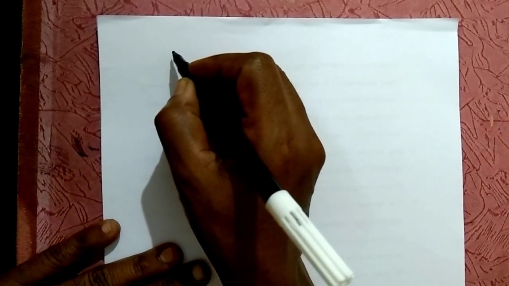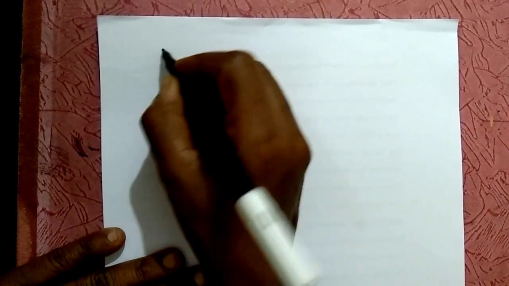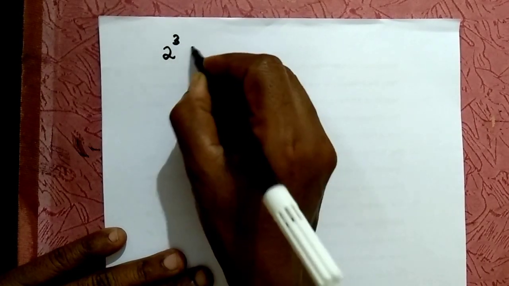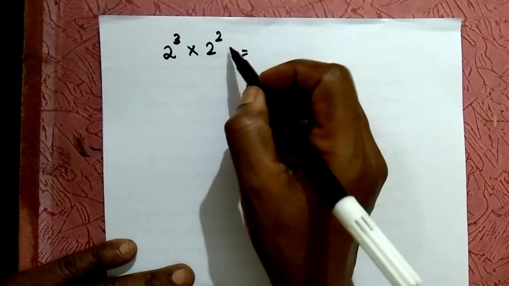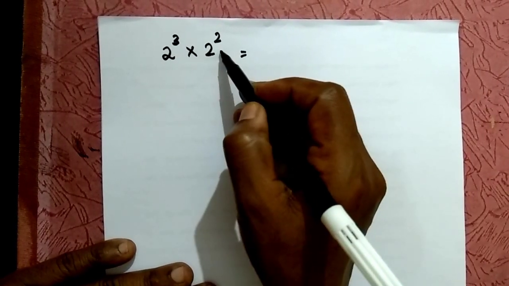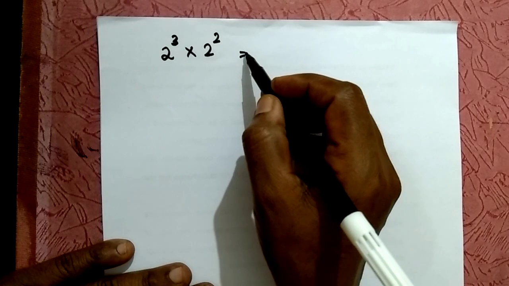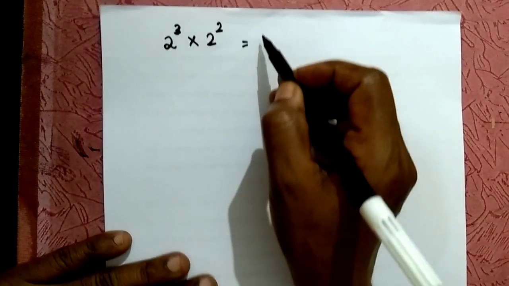We will start doing problems based on laws of exponents. 2 raised to 3 into 2 raised to 2. How can we solve this problem using law of exponent?